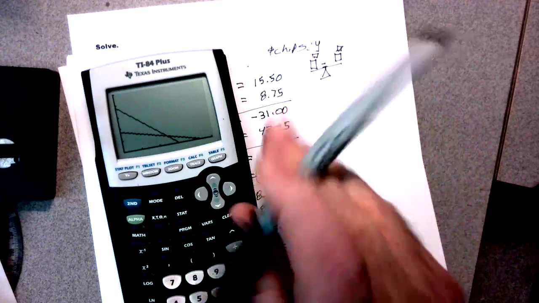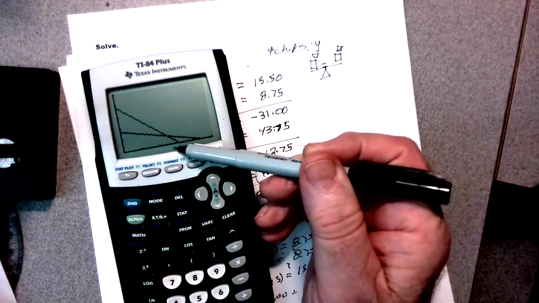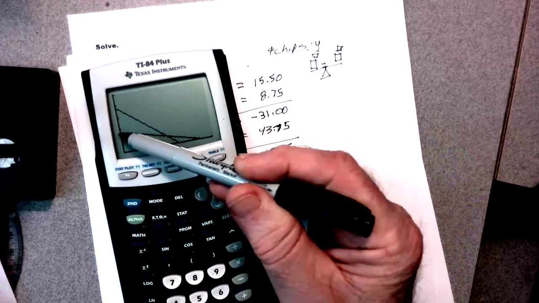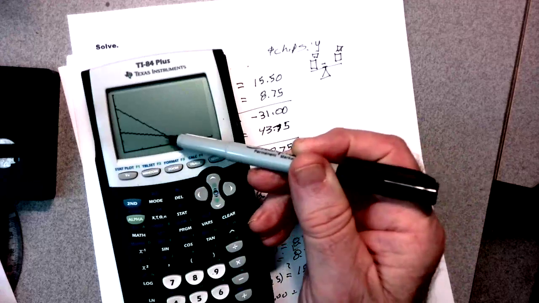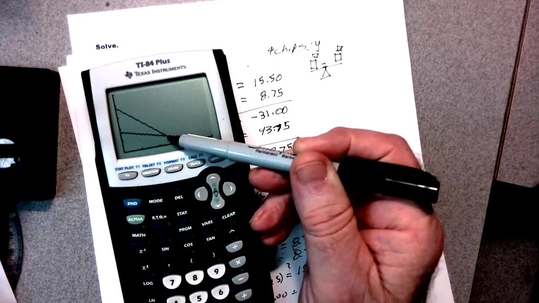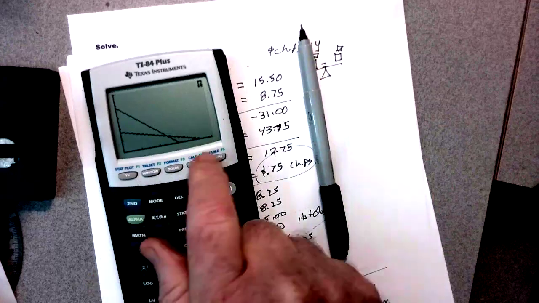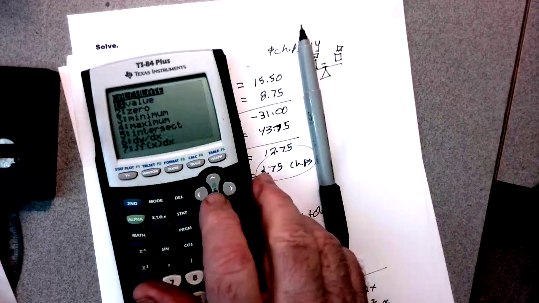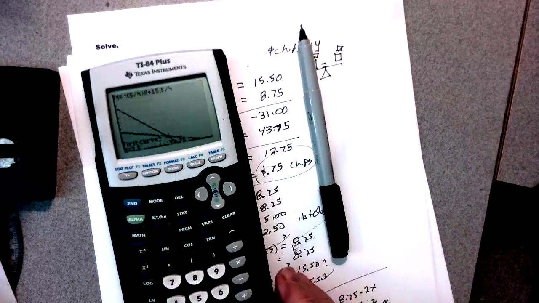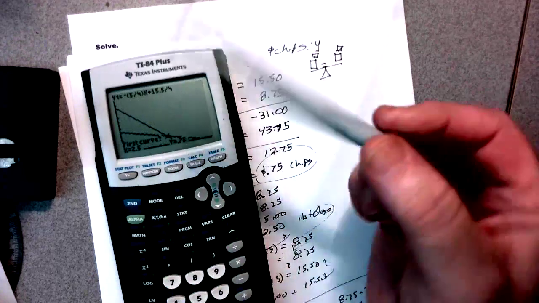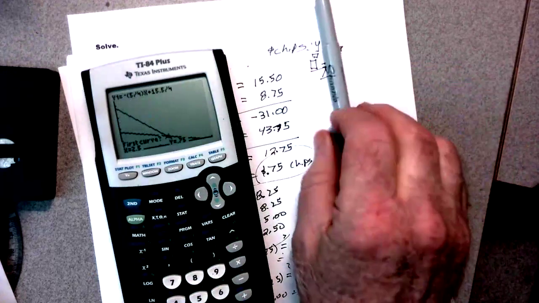So, and what did we say? This is the hot dog price. This is the chip price. So here is an intersection point of 2.5 on x and 0.75. Now, second, calculate, intersection. There it is. There's the intersection of the graph.